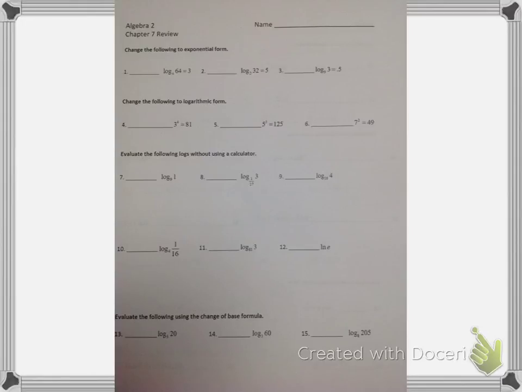So I want to get rid of that log right there. I take my base, and my base is 4. And then I flip the 3 and the 64. So 4 to the third power is 64.